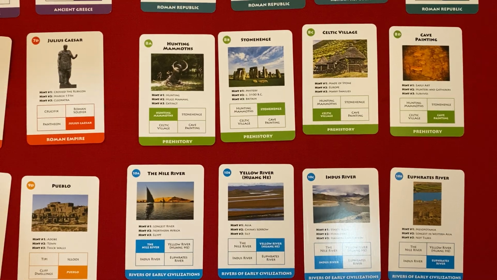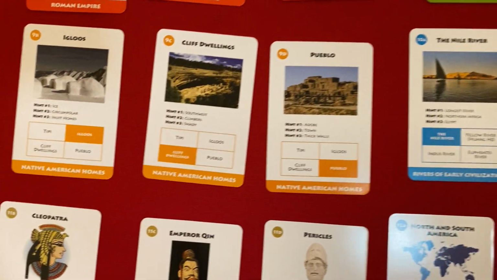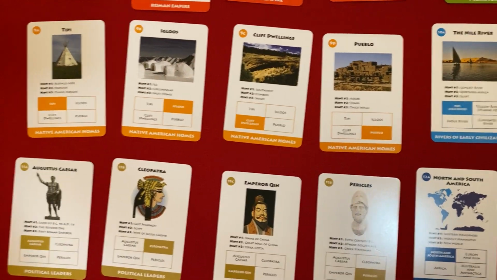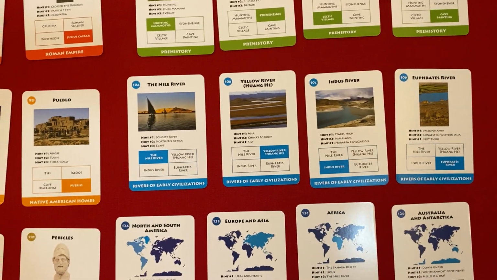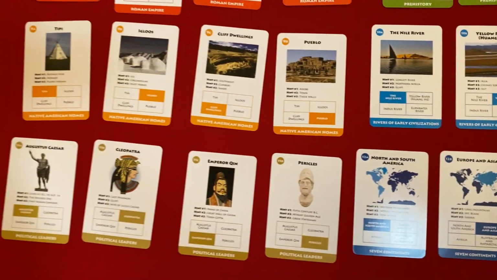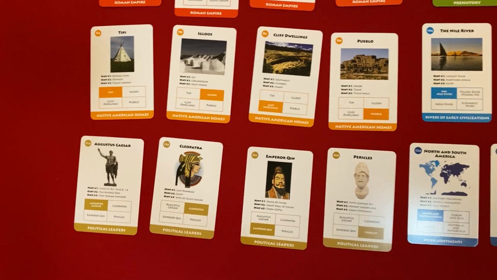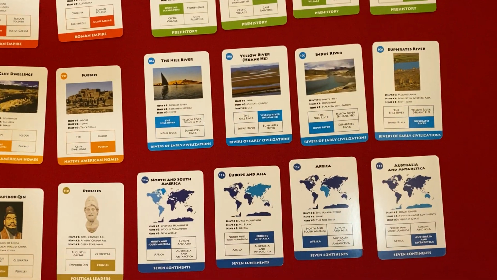8, prehistory. 9, Native American homes. 10, rivers of early civilizations. 11, political leaders. 12, 7 continents.